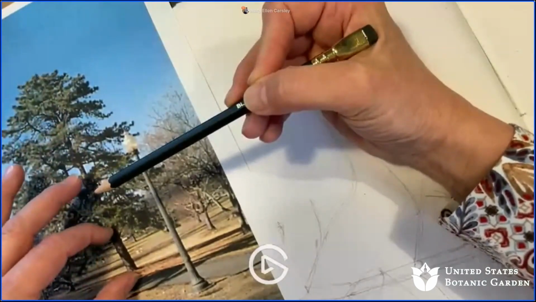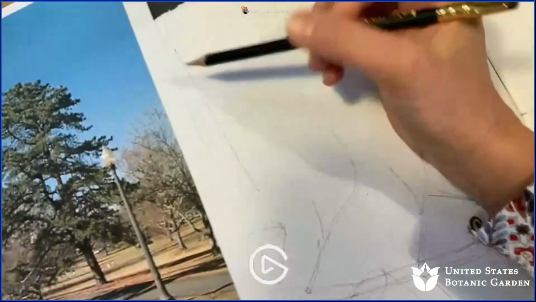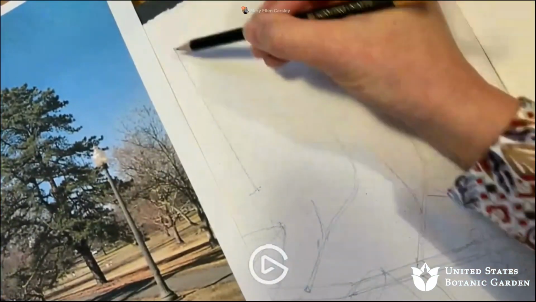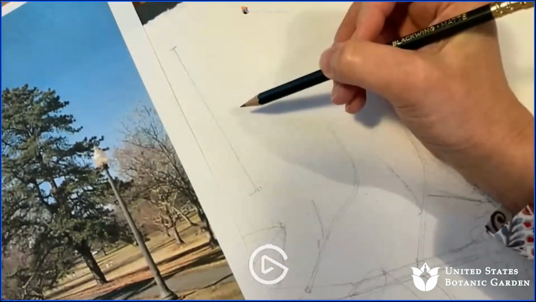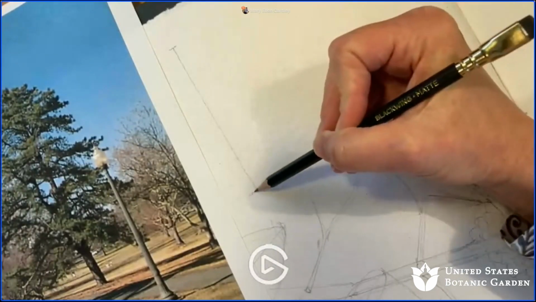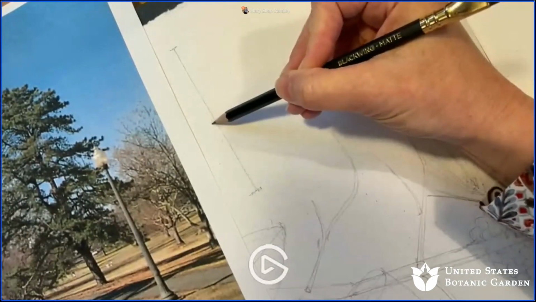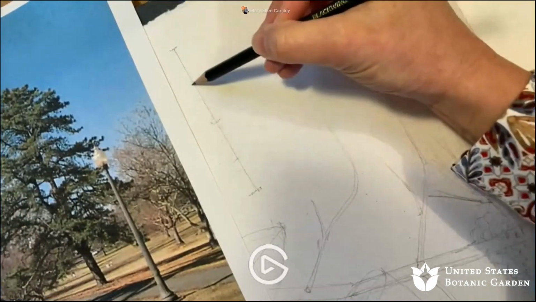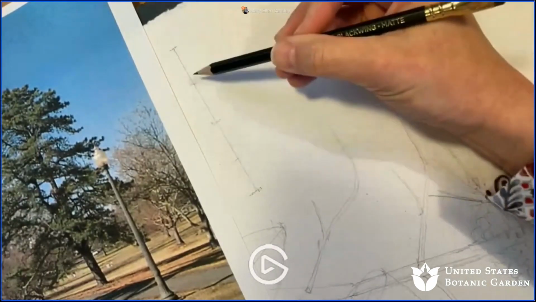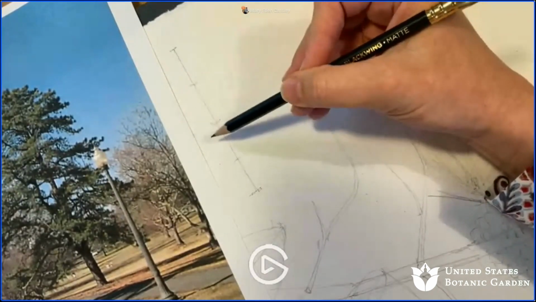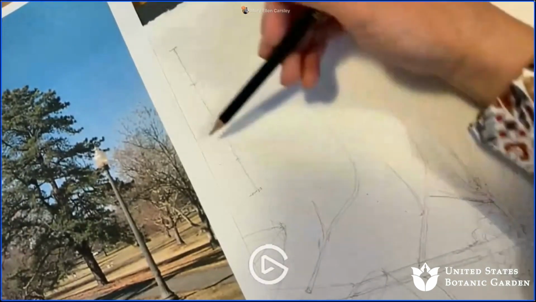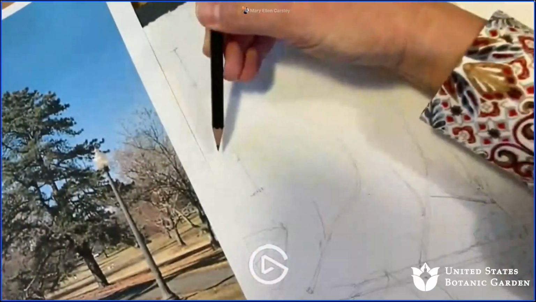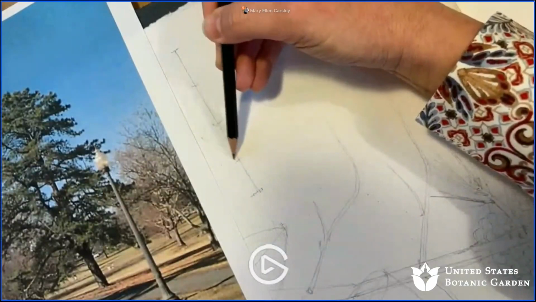So if I were to divide this trunk on my drawing here, let's say this is going to be the top of my tree, here's the bottom of my tree, I'll divide it in half, and then I'll divide it in quarters. And this is going to help me locate things vertically along the tree. So from here, I'm going to get the angle of that.